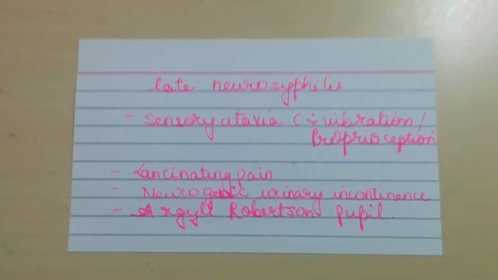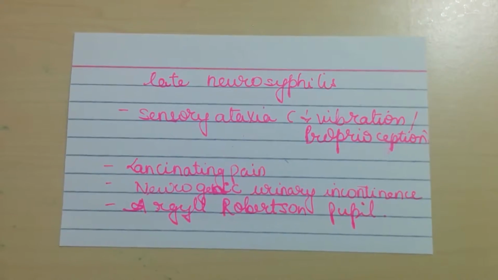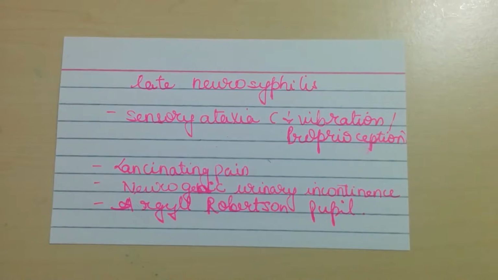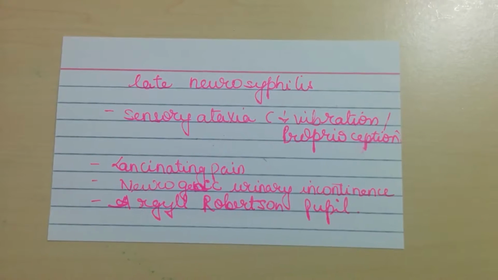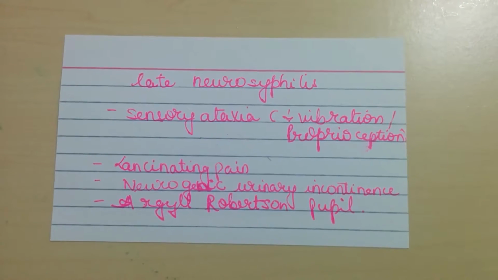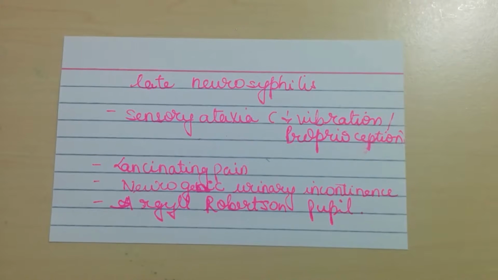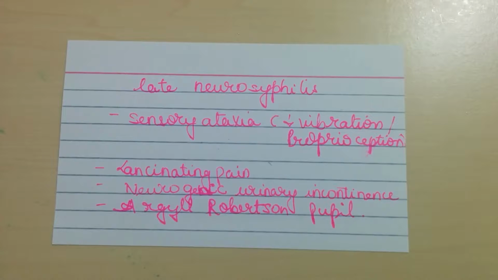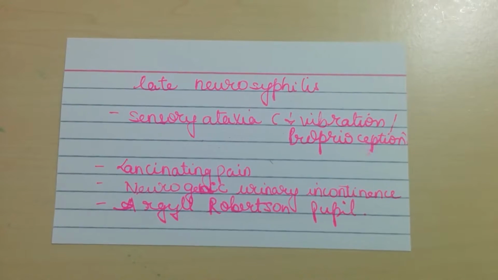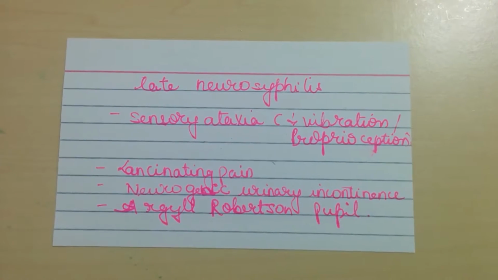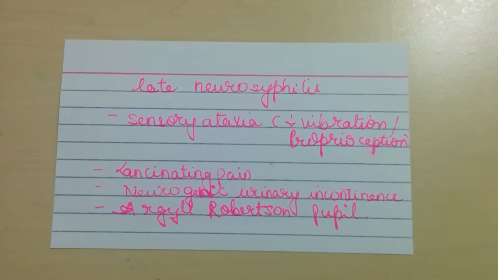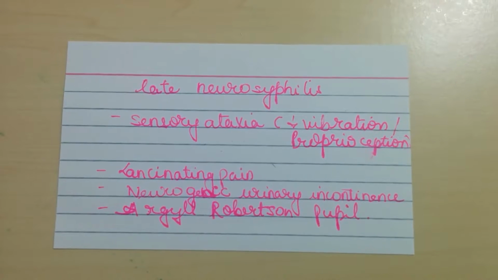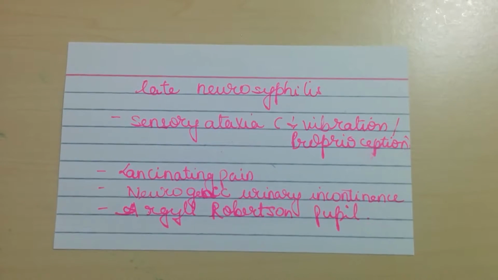Tabes dorsalis is present in late neurosyphilis. There is sensory ataxia, meaning decreased vibration and proprioception. There is lancinating pain. Then neurogenic urinary incontinence and Argyll Robertson pupil. Argyll Robertson pupil accommodates but does not react to light.